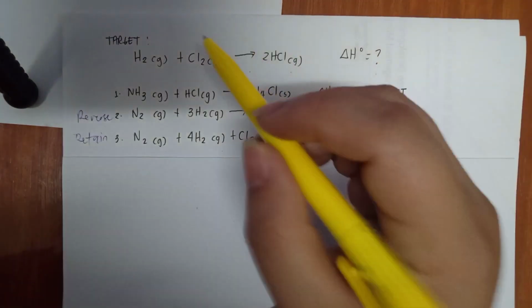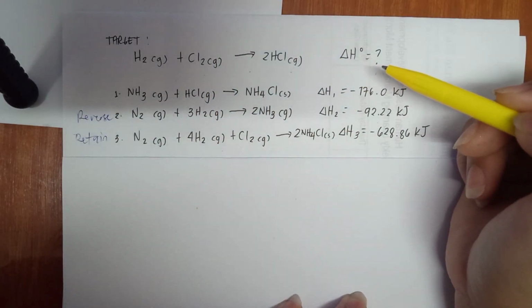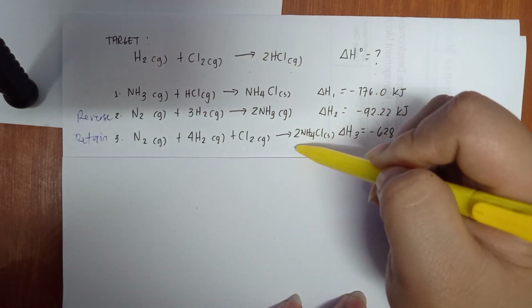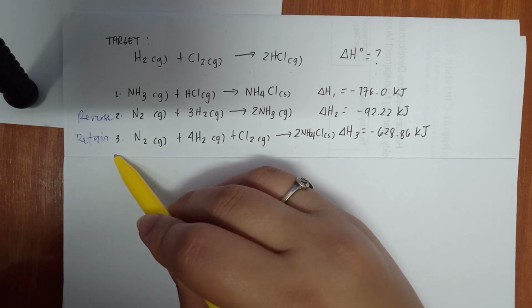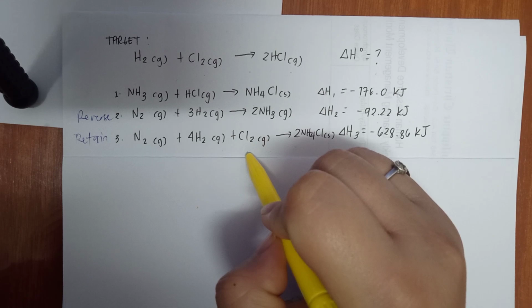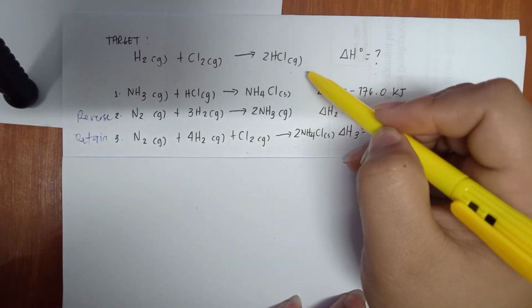And then next, we have Cl2. So, saan ba merong Cl2 sa ating intermediate equation? So, it is located on the third intermediate equation. So, since i-retain nga natin siya, at tama lang na i-retain natin siya para manatiling nasa reactant si Cl2. Okay? So, next, 2HCl. So, where can we find 2HCl?